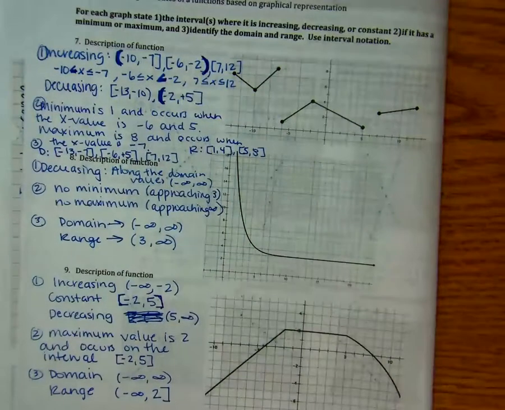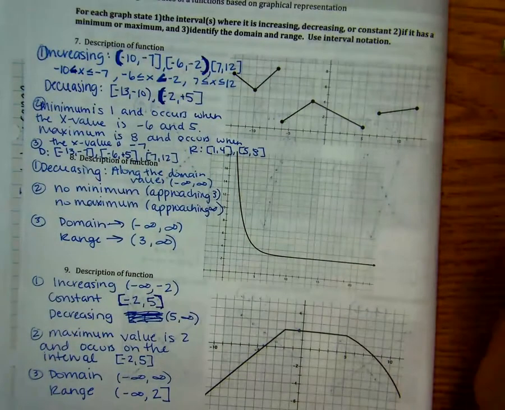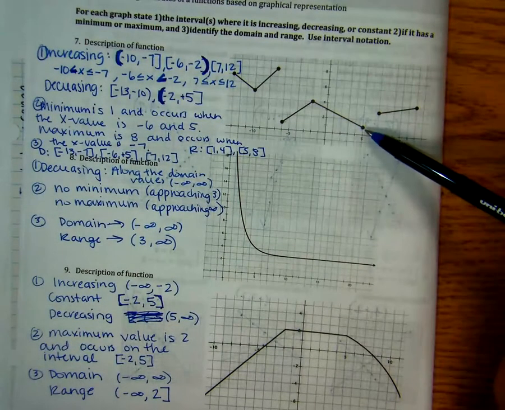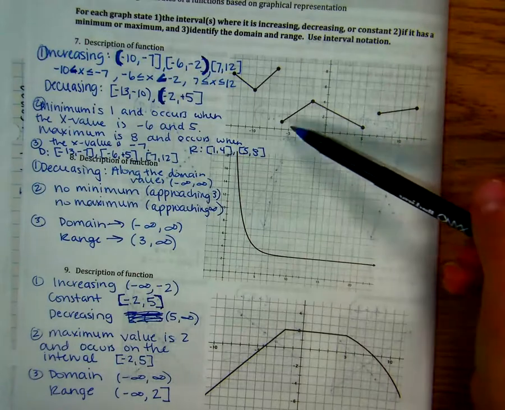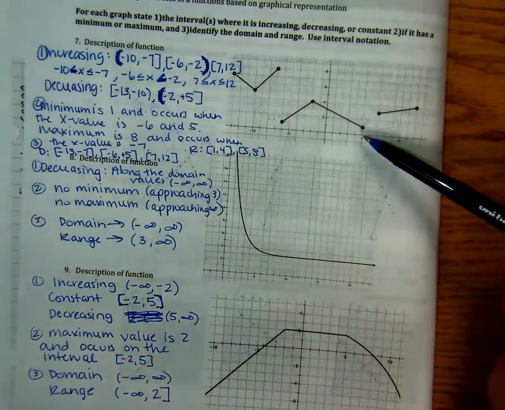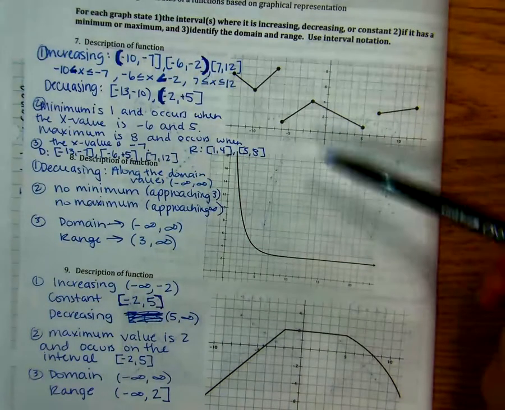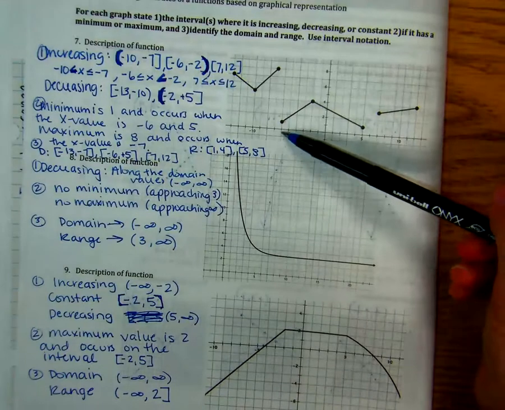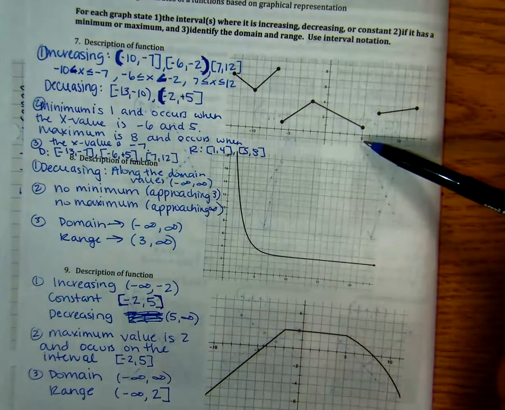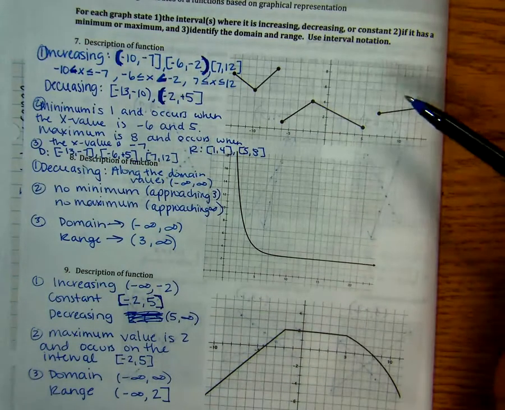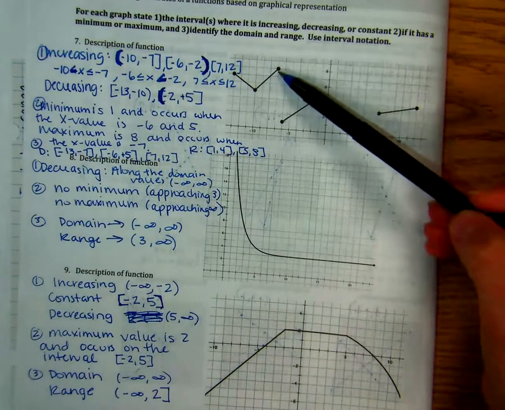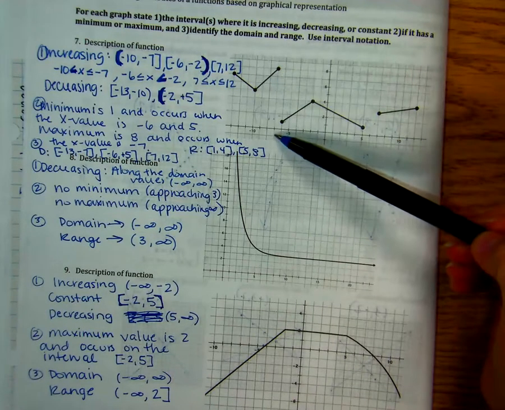Number 2, you have a minimum here and here. They're the lowest points on your graph. The minimum is 1. So the actual minimum is 1, and you would have to tell me where it occurs. It occurs at x equals -6, and again at x equals 5. The maximum is 8. That's the highest number, and that occurs when x equals -7.